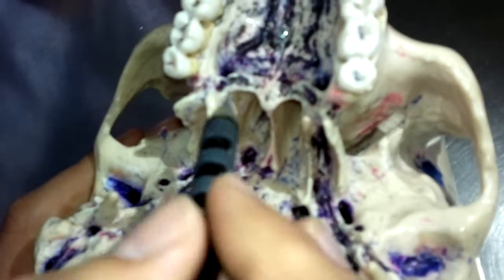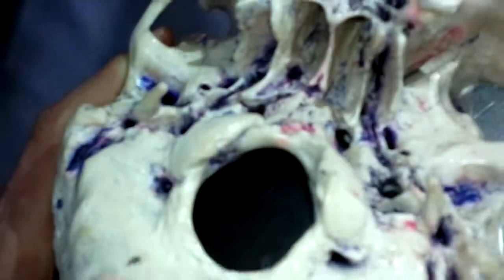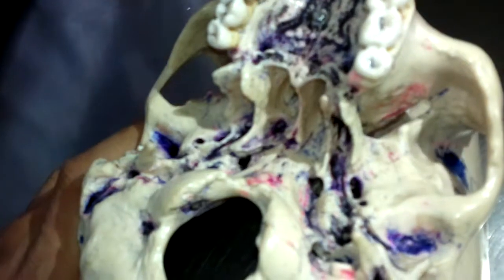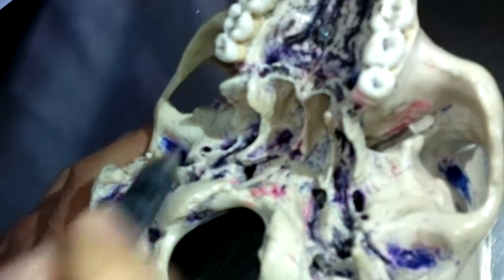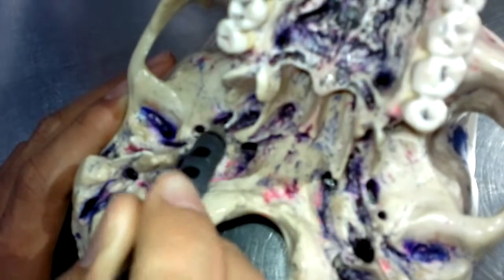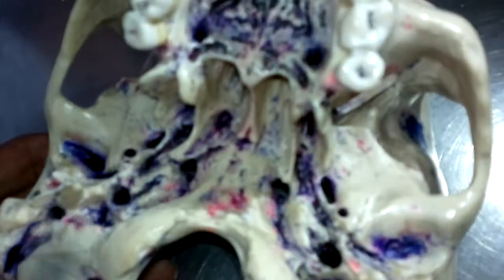Here in the medial pterygoid plate we have the pterygoid hamulus. This is the pterygoid hamulus, this bony structure. Then, posterolateral to the lateral pterygoid plates we have the foramen ovale. These are the foramina ovale on both sides. The structure that passes through the foramen ovale is the mandibular nerve.